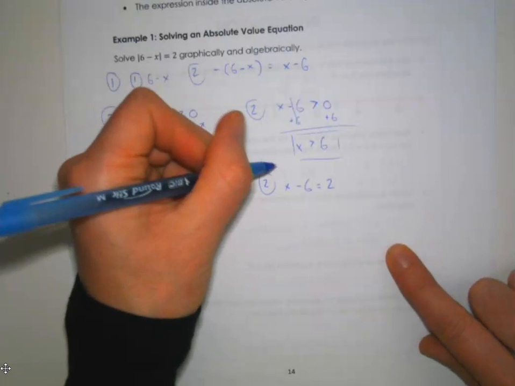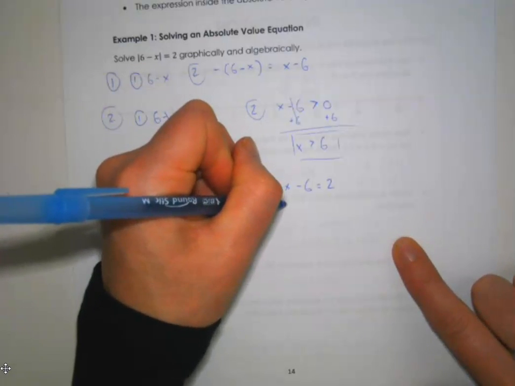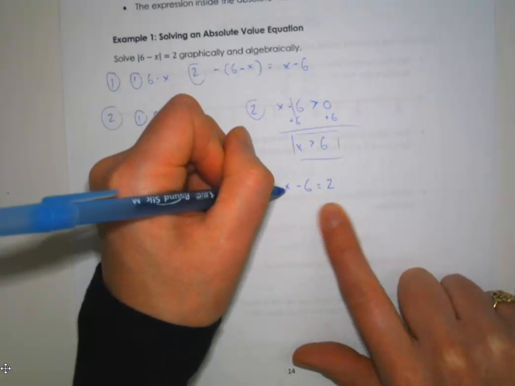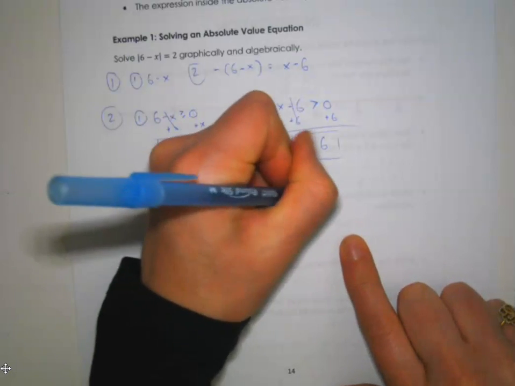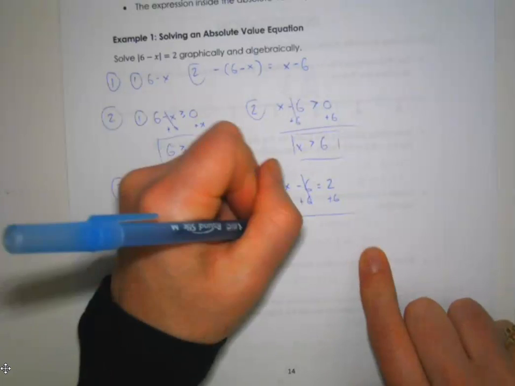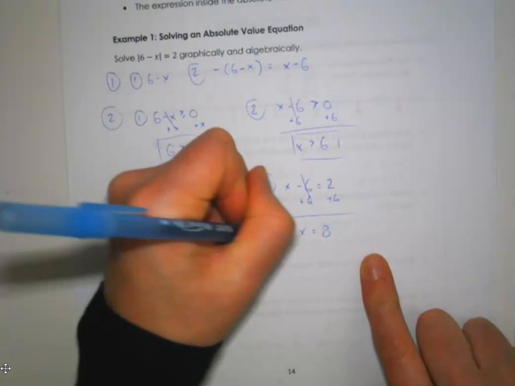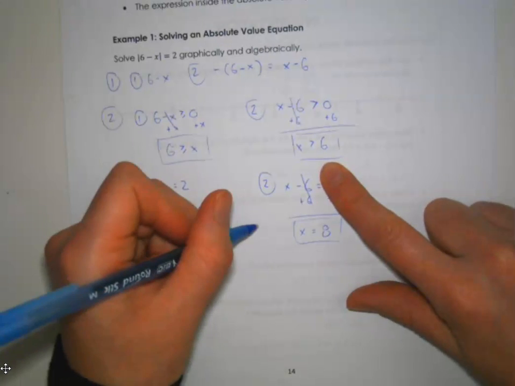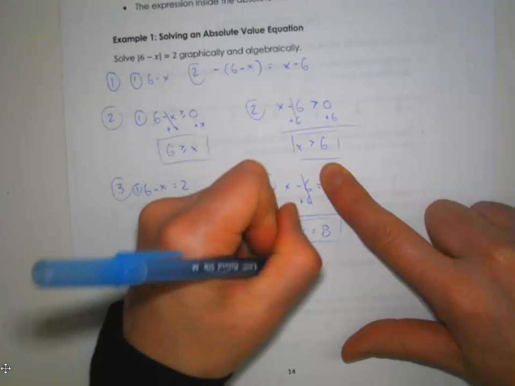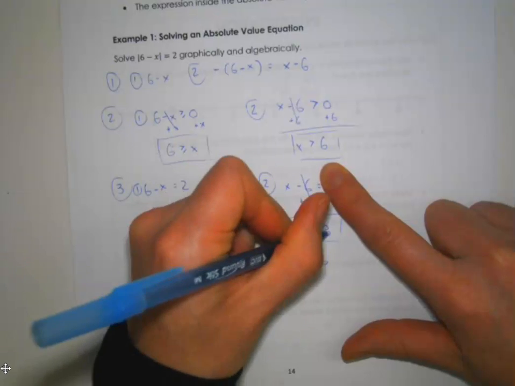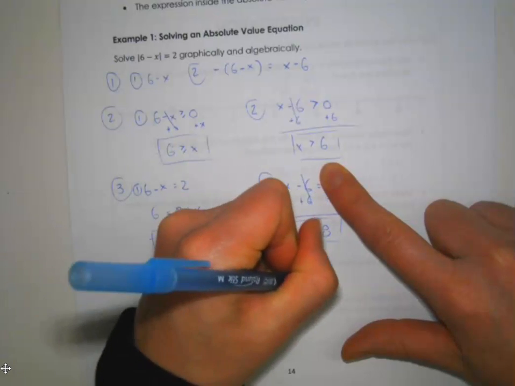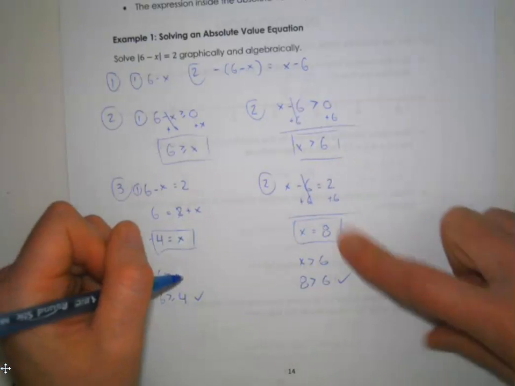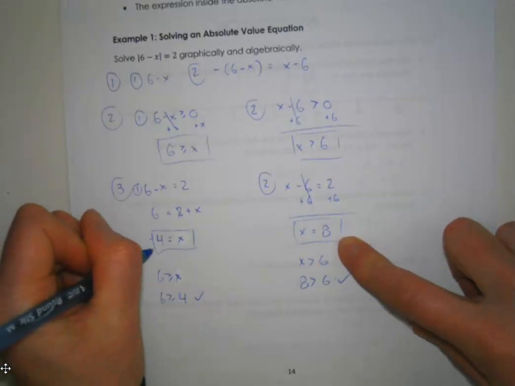And so then, if we want to isolate x, we want to add 6 to both sides, which gives us x being equal to positive 8. So that's our solution, and then we want to see if it fits with our acceptable range. So x is greater than 6. In this case, x is 8, and 8 is greater than 6. That's a true statement. So then we know that this is also an acceptable solution.